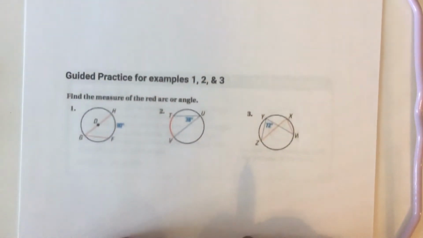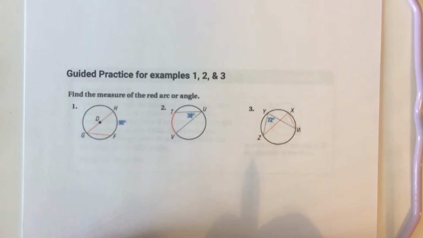So why don't you guys go ahead and pause the video and see if you can figure out these three examples on your own. These are going to be more typical of what you're going to see. Come back when you're ready to check your answer.